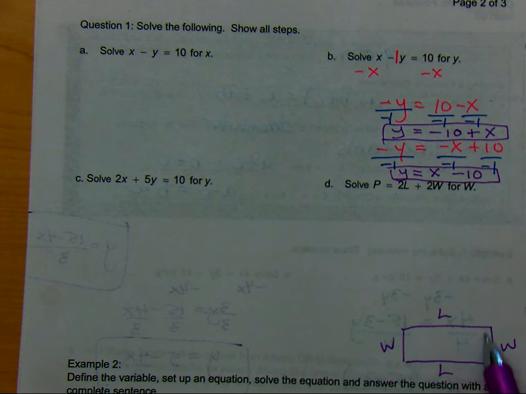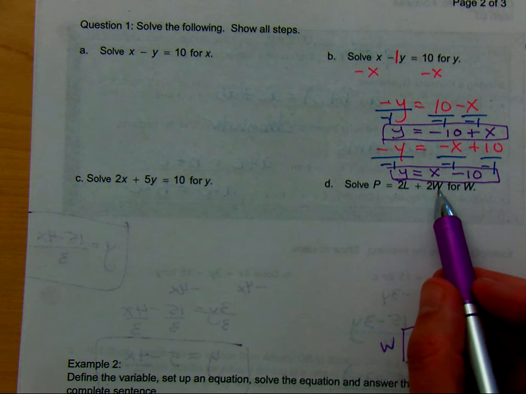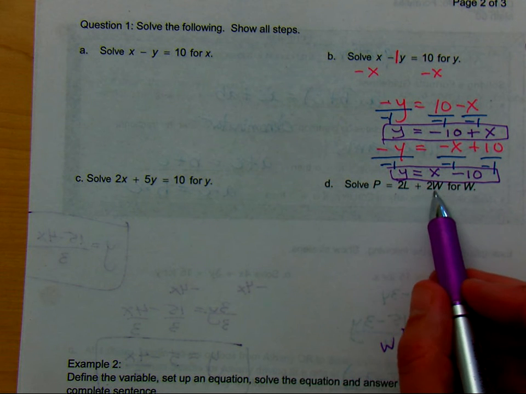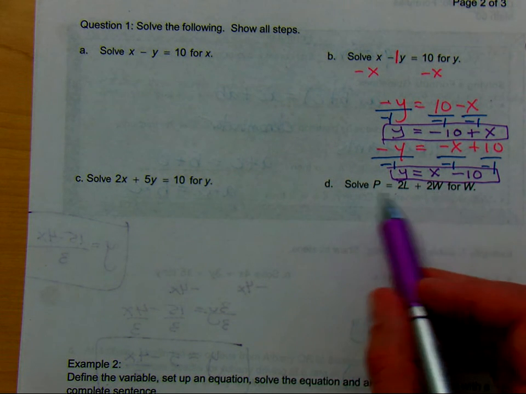And then they're parallel sides. So you have 2 of the lengths and 2 of the widths. Whenever you have a problem dealing with a rectangle, it's probably a good idea to draw a rectangle. Okay, now if I want to get W by itself, what can I do to solve for W? I want to solve this whole thing for W.